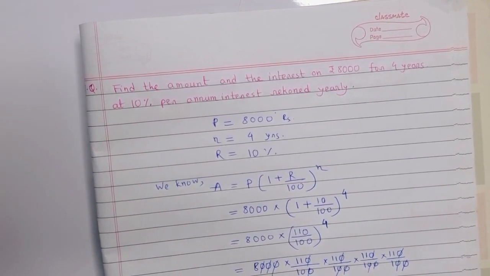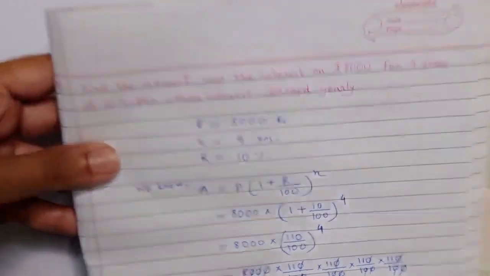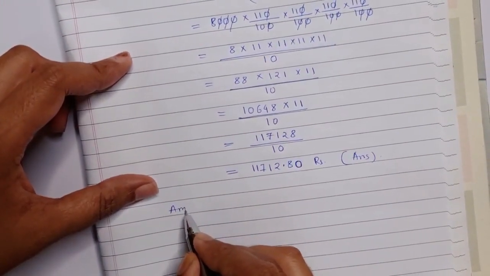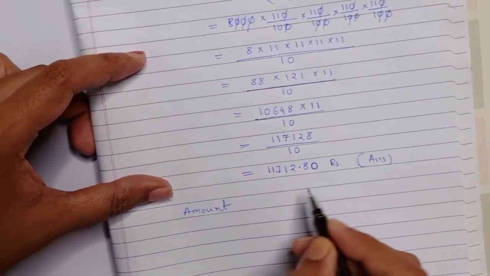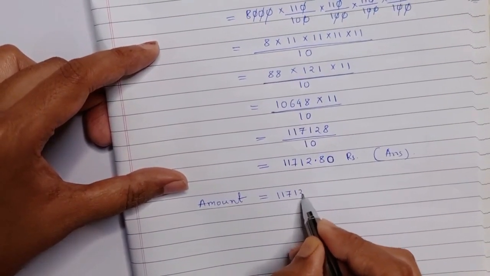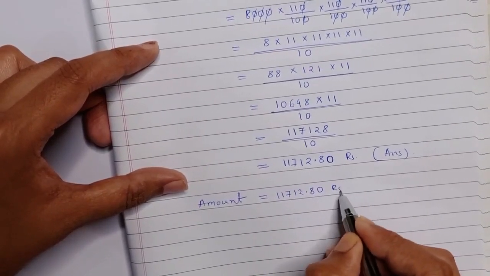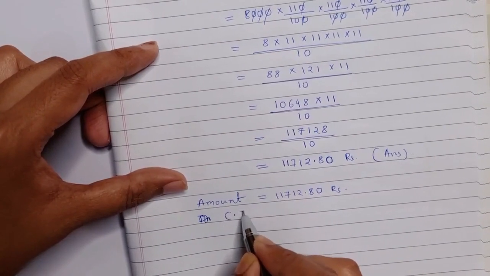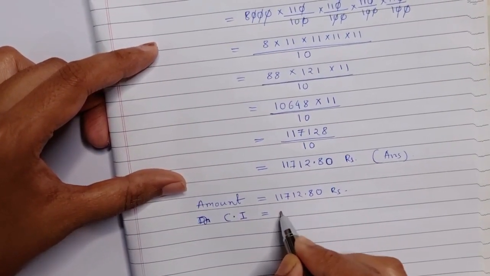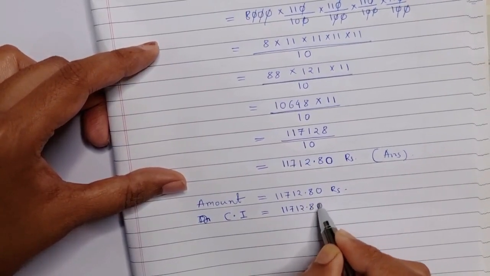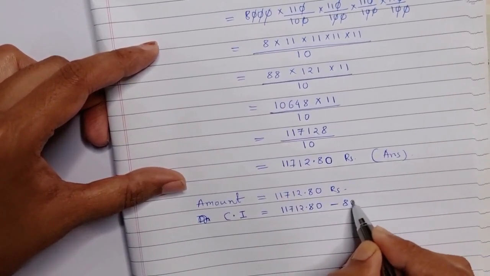So how to calculate the interest? Simply subtraction. Your amount was 11712.80 rupees. So the interest, or in shortcut you can write CI, that means compound interest, is amount minus principal.